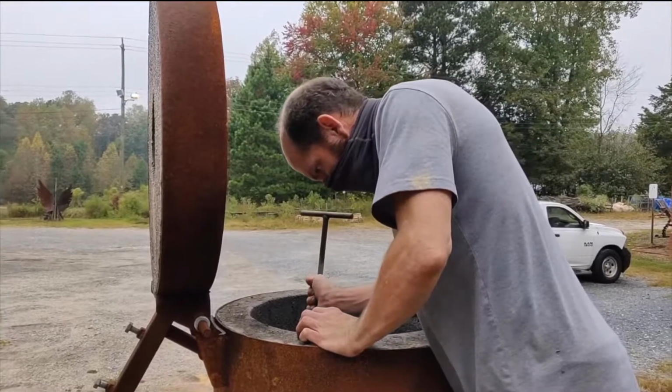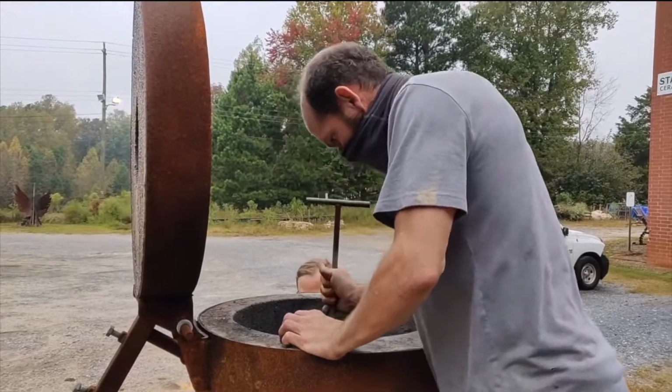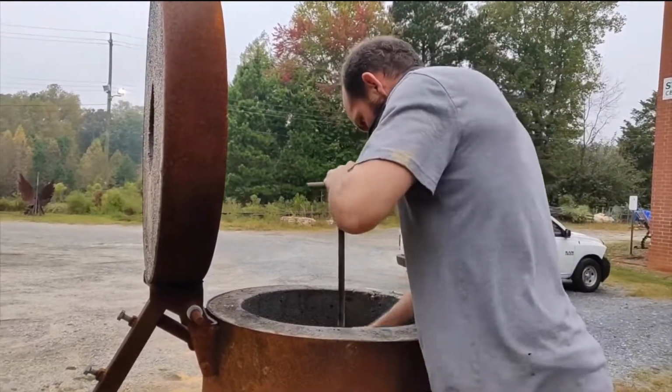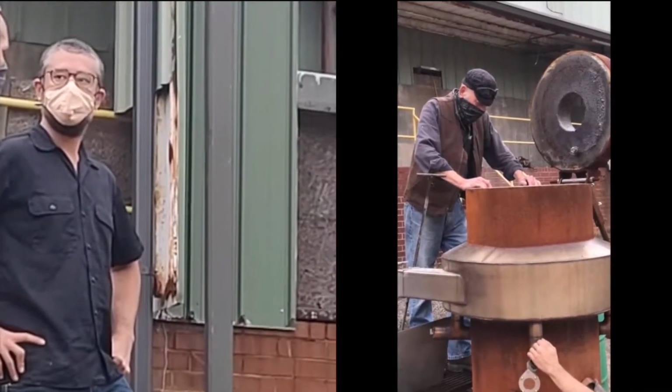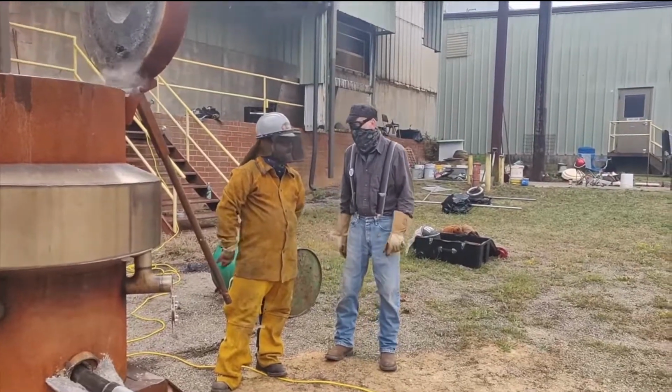Speaking of professionals, this is Mac. He's the one in charge of the Firefest iron pours. And this year, he's got Trip, Carl, and Joe as his right-hand men. These guys, they know what they're doing.